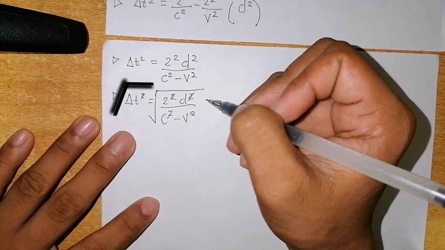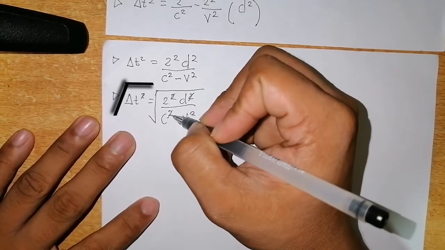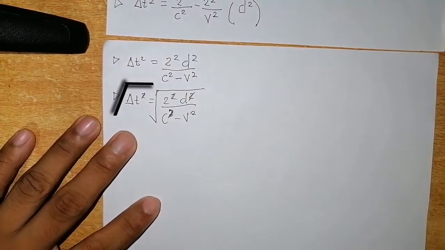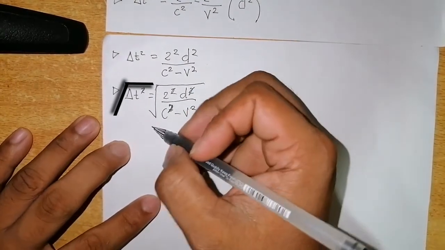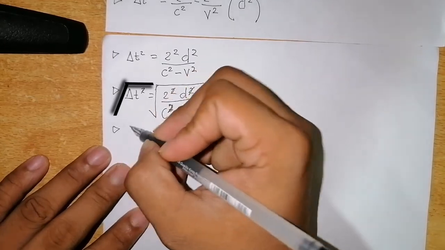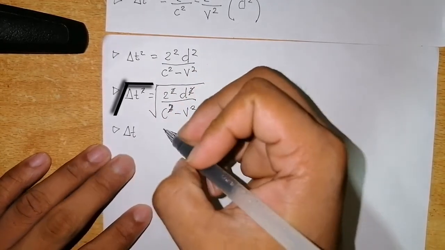That is why I place a square root also on the delta t squared to cancel the square. It's not cancelled because it's on the denominator, numerator. So it will come out something like this.